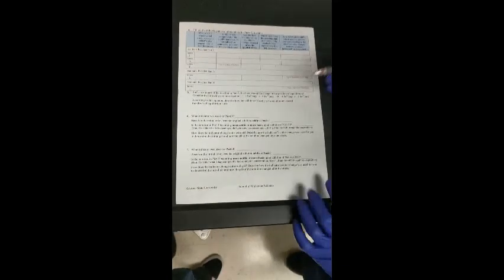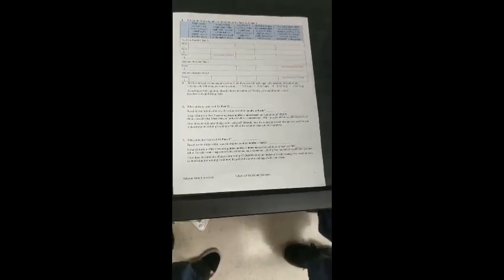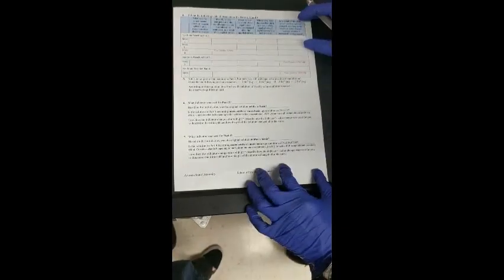The rest is acid-base reaction. Based on the observation of the color of the water, you will be able to explain what is happening during the experimental procedure. So that's it for the worksheet. Good luck.